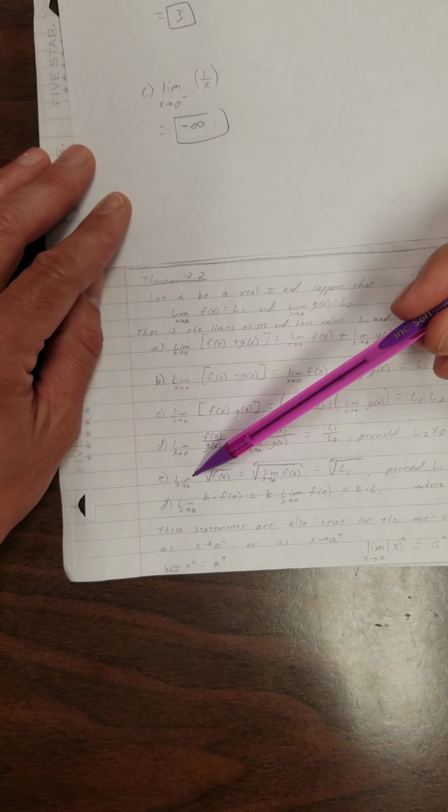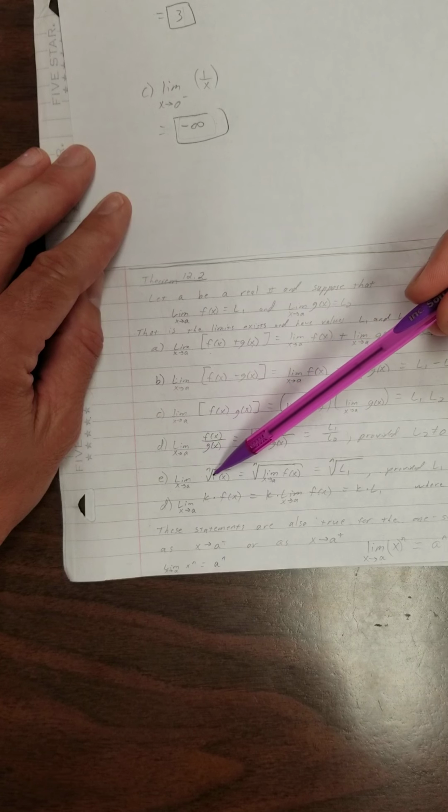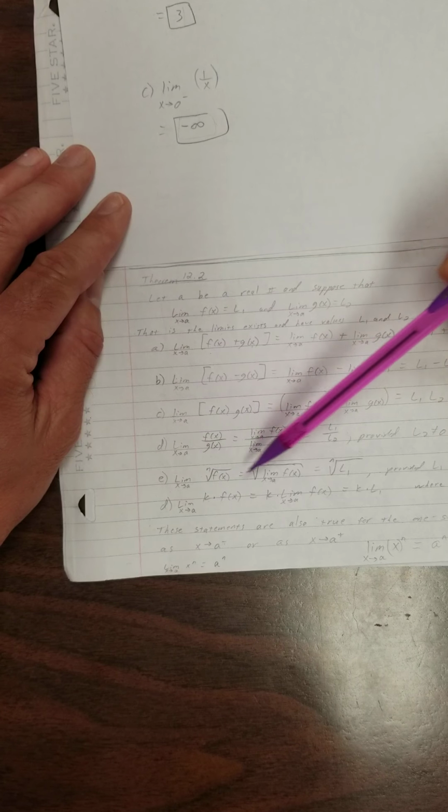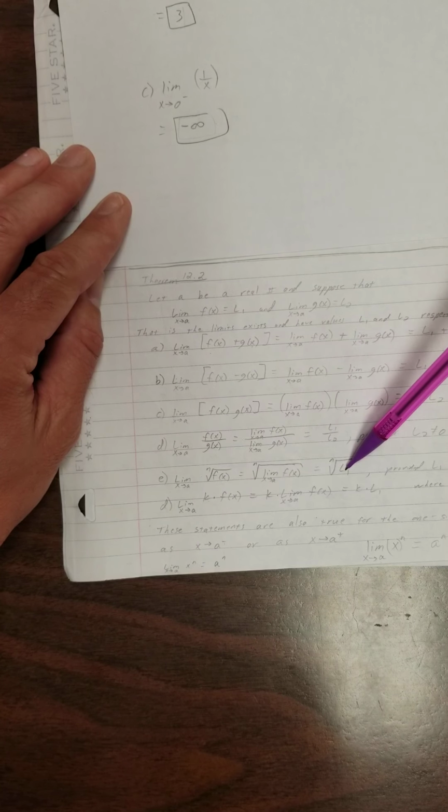And let's look at this radical. The limit as x approaches a of some radical, or a function inside a radical. This says you could bring the limit to the inside of that radical, calculate that limit if it exists, then take the nth root of it.